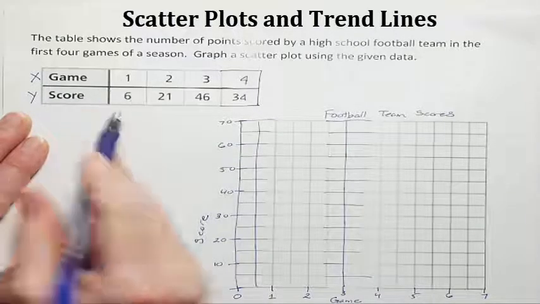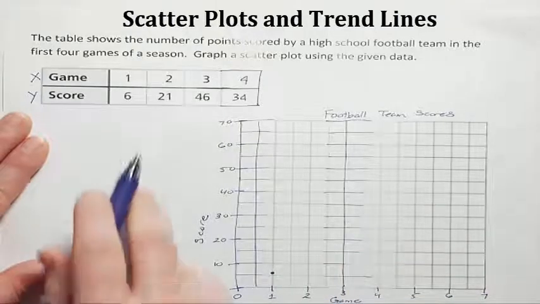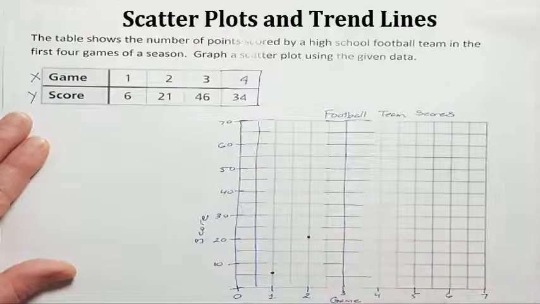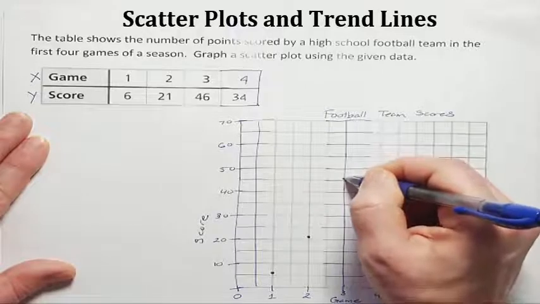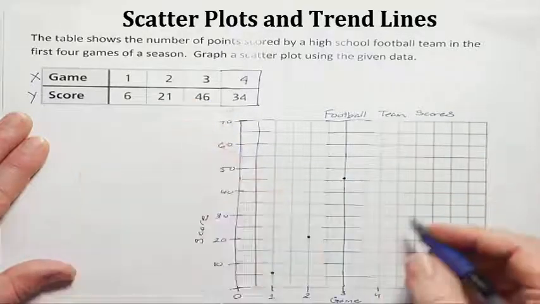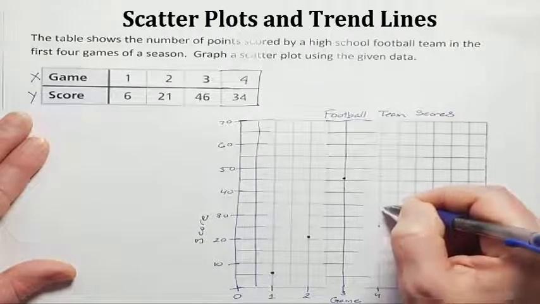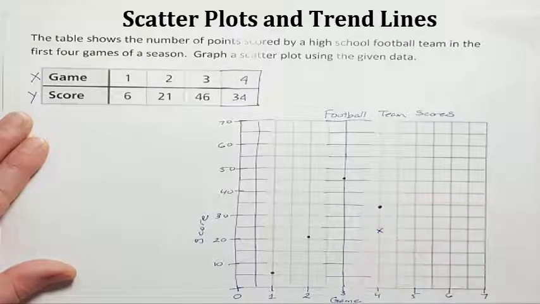So in game 1, they earned 6 points. Game 2, they earned 21 points. Game 3 was 46 points. And game 4 is 34 points. There you go. So game 4 was 34 points. There we go, and it's a scatter plot. So we are not connecting. These are just the 4 points right there.